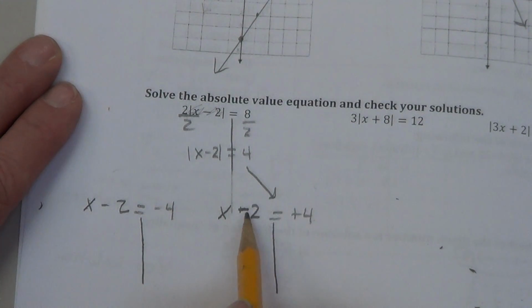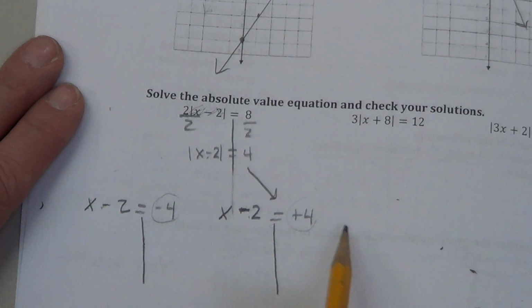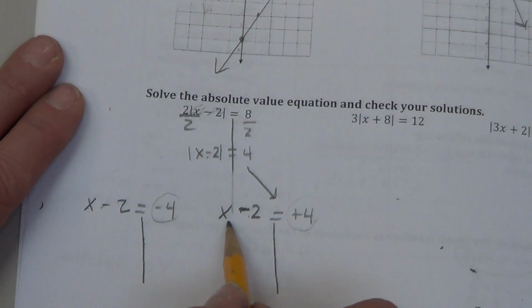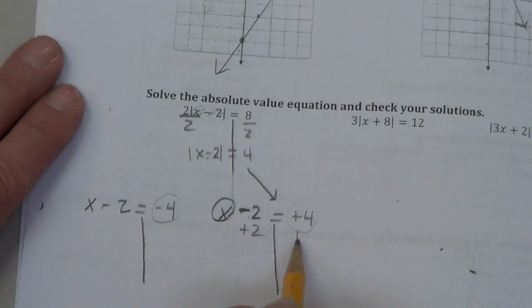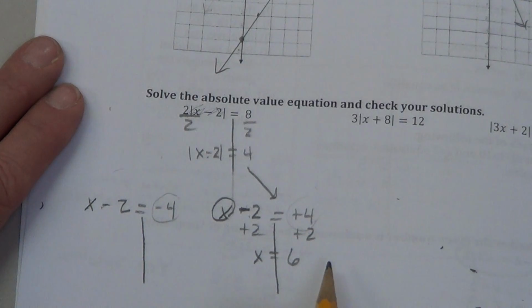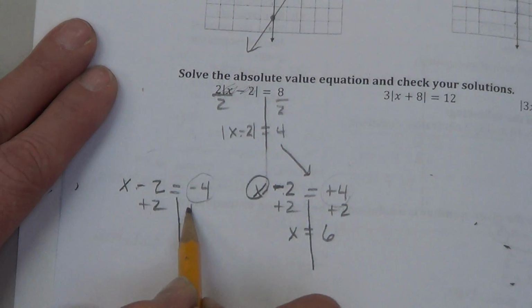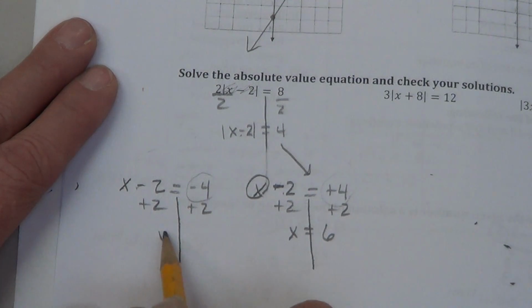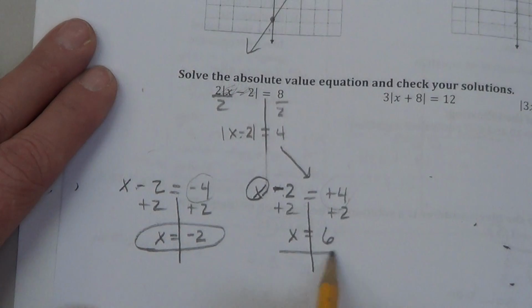A common error is students will change that expression. Never change the expression. Leave it the same in each of these. It's only the answer option that changes. Now to get x alone, we're going to add 2, x equals 6. To get x alone, we add 2, x equals negative 2. Those are our two answers.